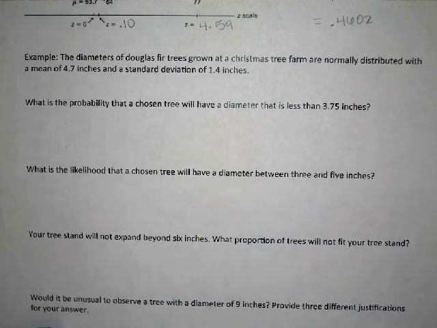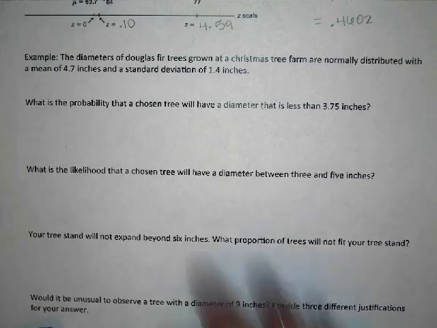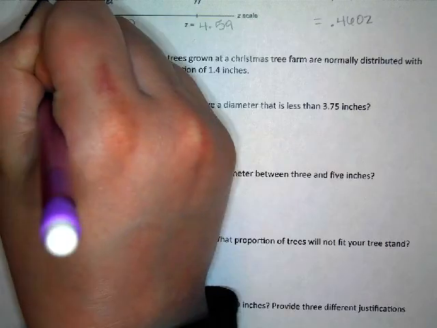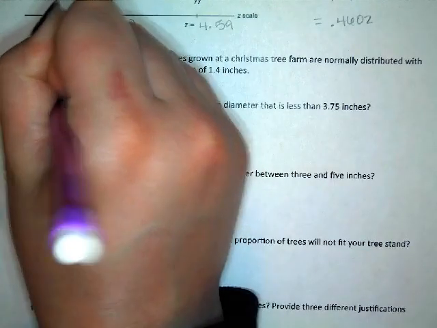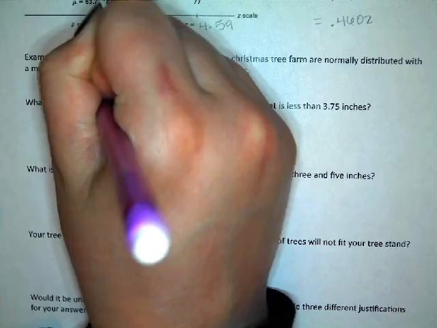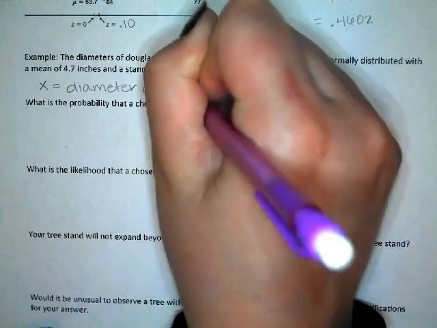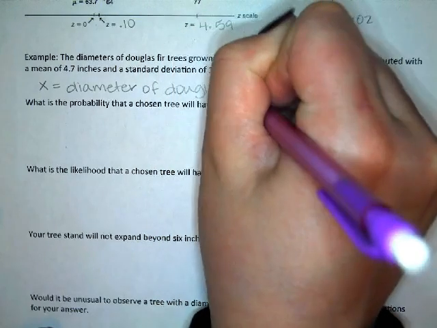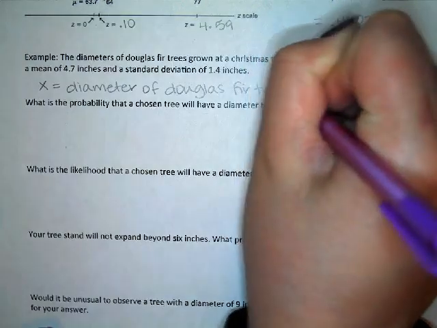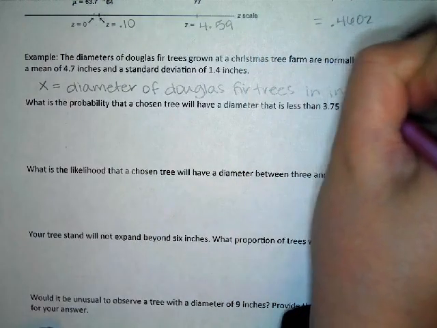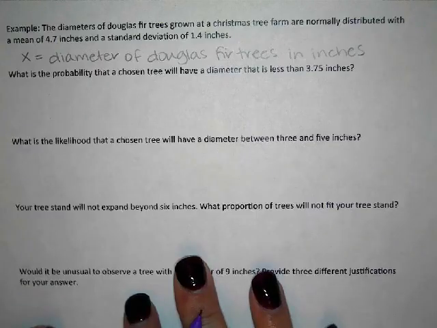All right, the next example. The diameters of Douglas fir trees grown at a Christmas tree farm are normally distributed with a mean of 4.7 inches and a standard deviation of 1.4 inches. And then we have several questions. So first, I'm going to write down that X is the diameter of Douglas fir trees in inches. And then I'm going to go ahead and figure out what each of these are saying, just one at a time.